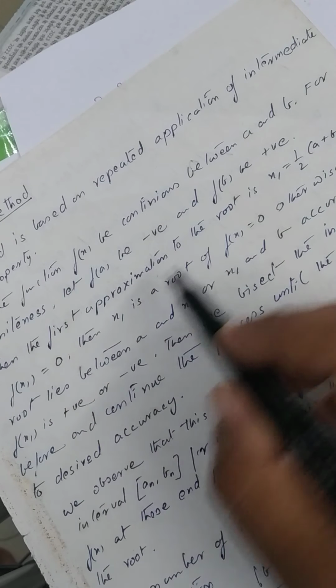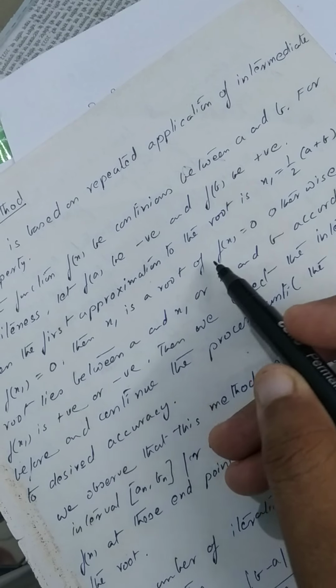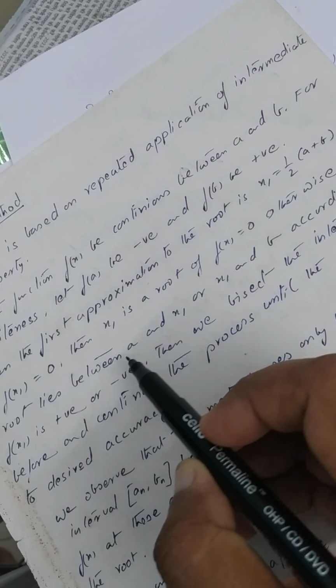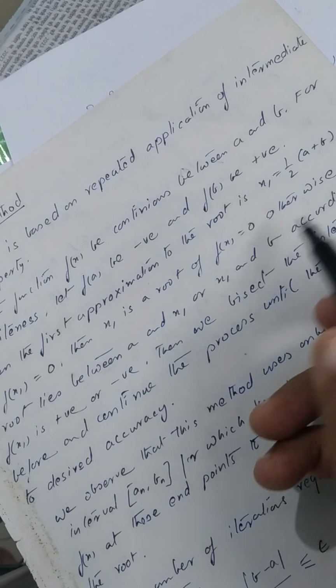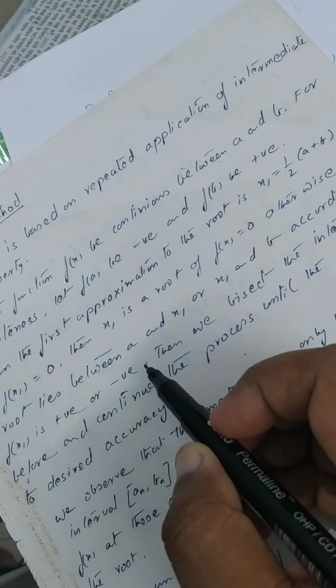Then the first approximation to the root. Now if f(x1) is equal to 0, then x1 is the root of f(x) equal to 0. Otherwise the root lies between a and x1 or x1 and b accordingly, as f(x1) is positive or negative.